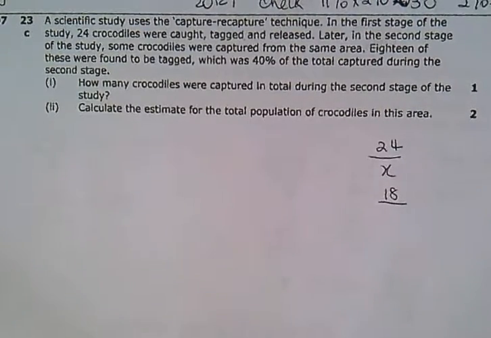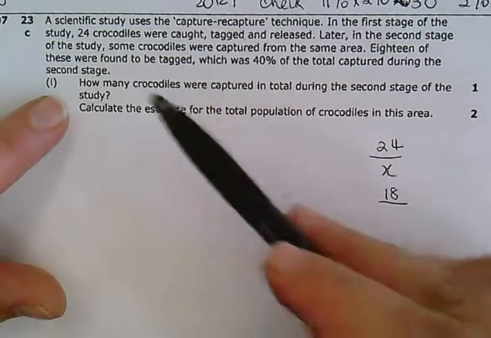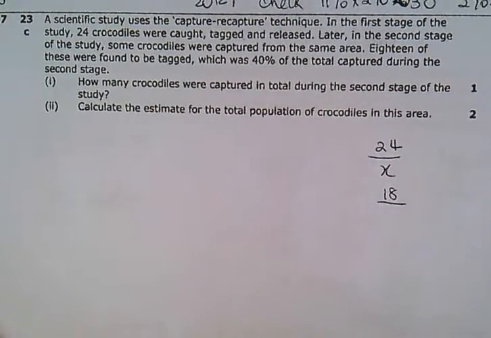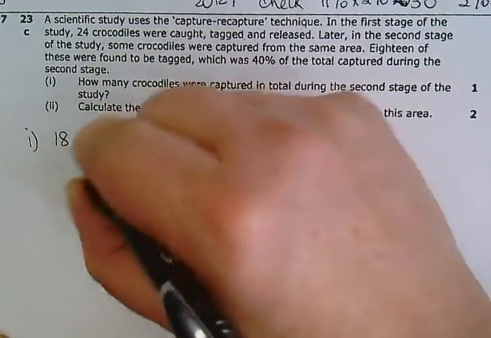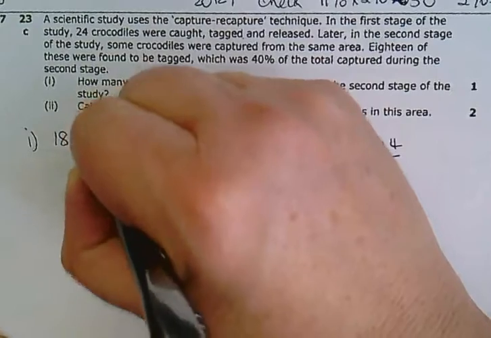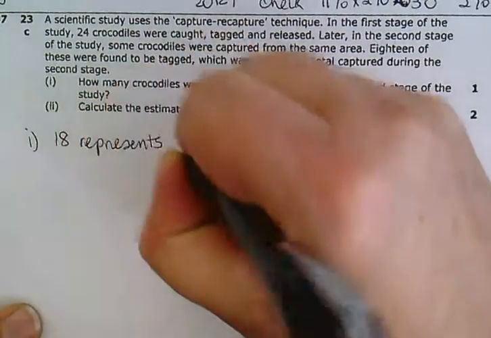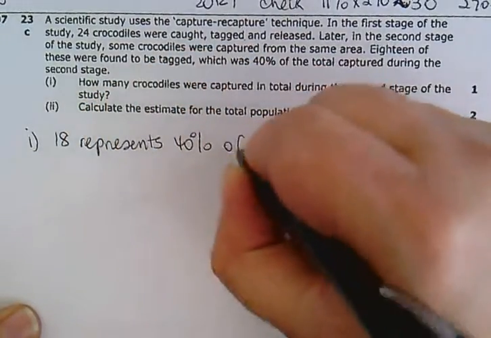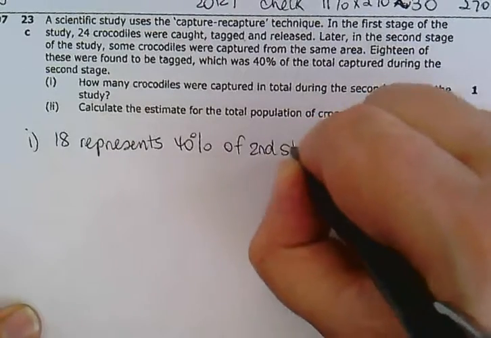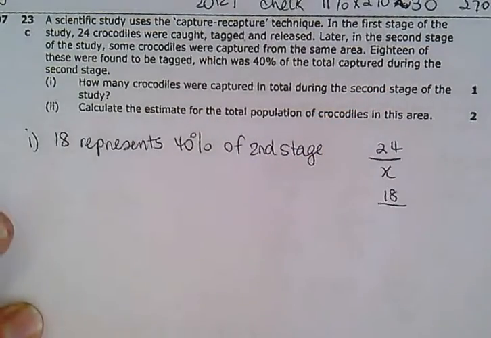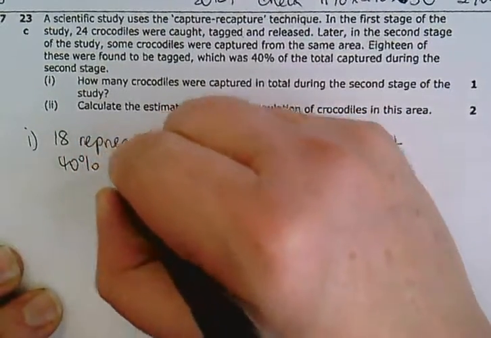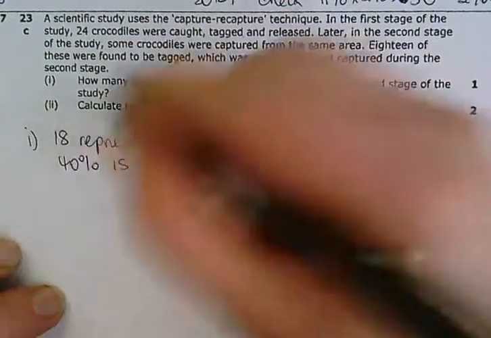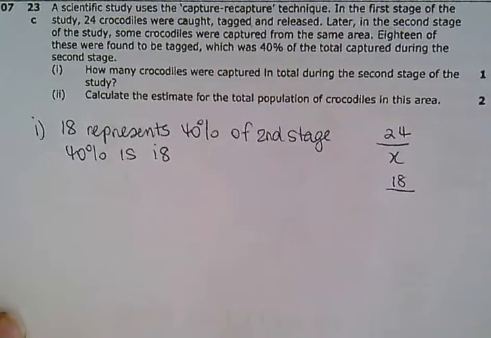Now, the first question is, how many crocodiles were captured in total in the second stage? We know that the 18 represents 40% of the catch. Do you agree with that? 40% of the second stage caught. I have to use unitary method to get 100%. So I'm going to write 40% is 18. Instead of going down to 1%, can I just go down to 10%?